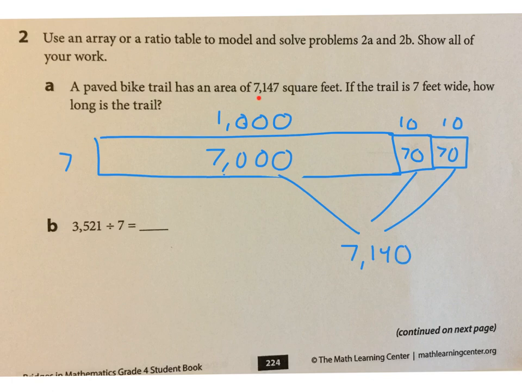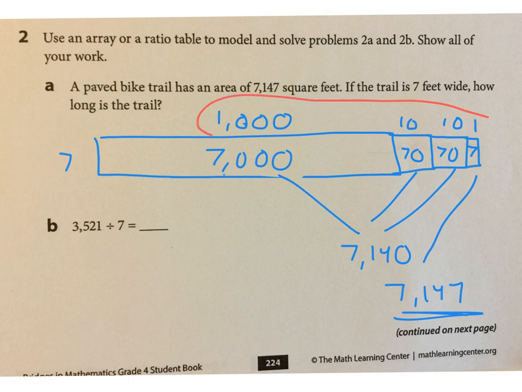We want to be at 7,147, and we're currently at 7,140. So that just means we need one more foot, which gives us 7 more square feet. And that means that we are at 7,147, where we want to be. And the answer to how long it is is to add up all of these. So 1,000 plus 10 plus 10 plus 1, and that gets us an answer of 1,021.